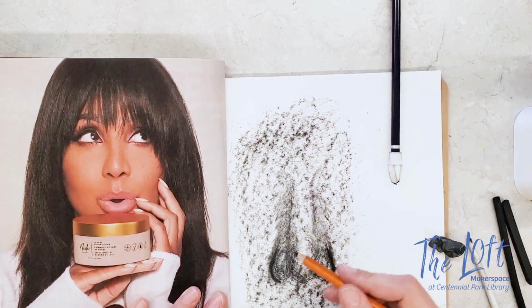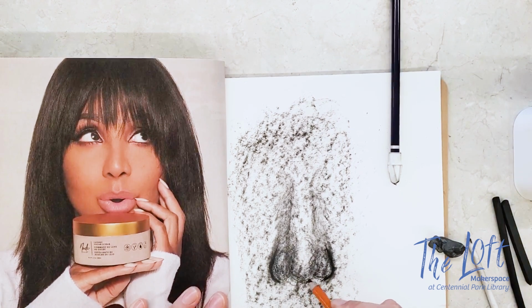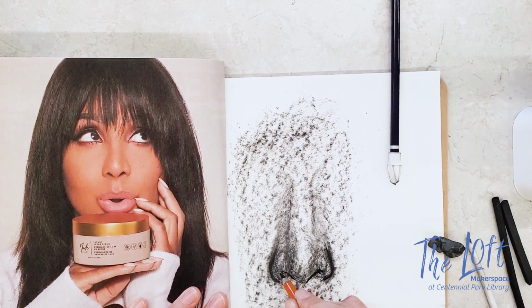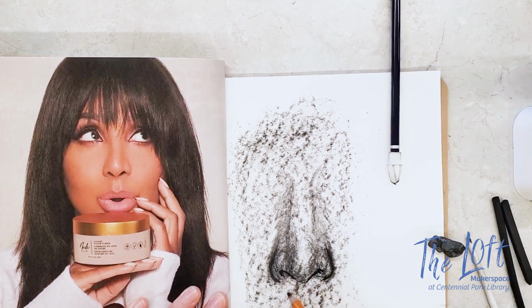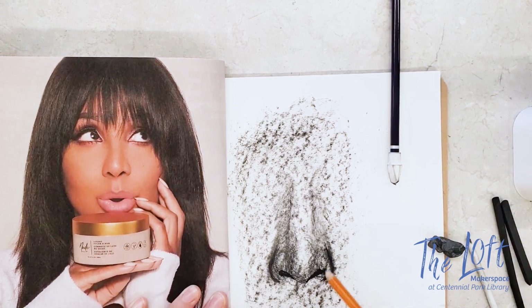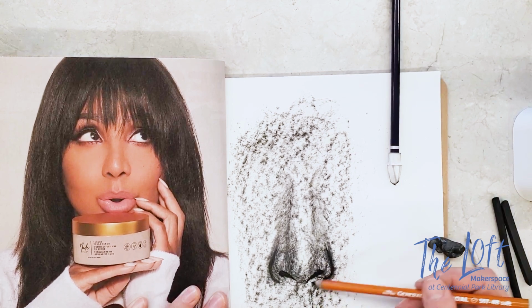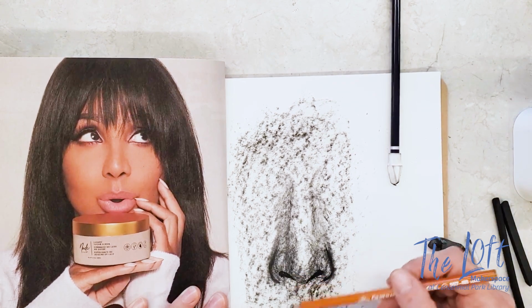And then I'm going to use this marker and I'm going to define the upper edges of her nostrils. So that's where the nose meets the bottom. So they go up and in. And this is not a circle. It looks kind of like a lasso. So there we go. And now I'm not going to define this middle line because it's not defined in the picture. I will add a little bit of shading over here and over here.